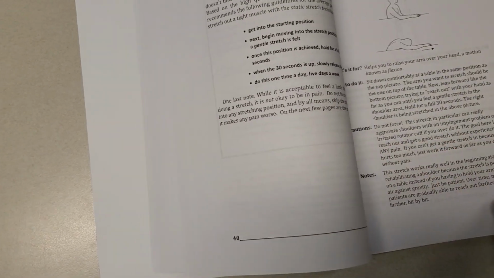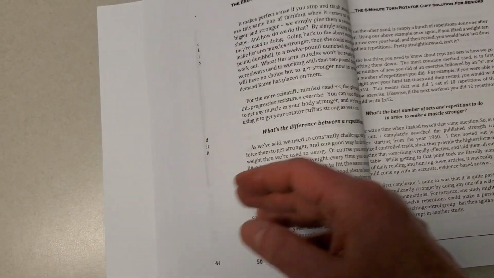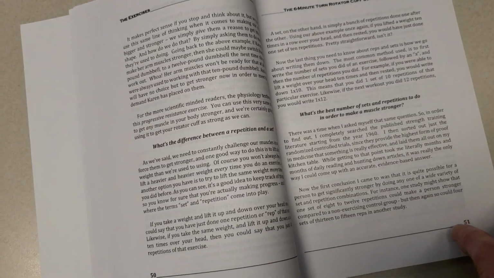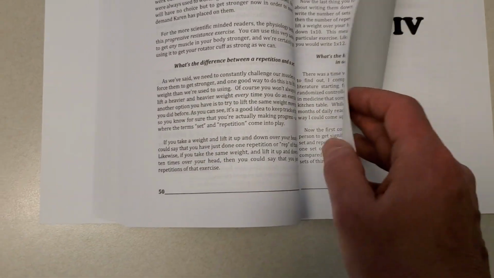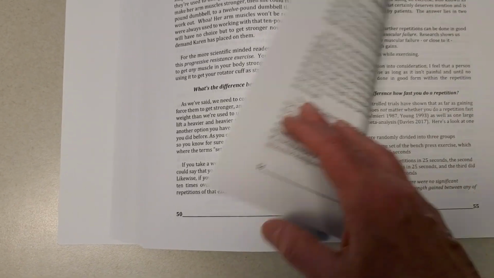So to that end, the book ends with an exercise program. It basically has 3 different levels: beginner, intermediate, and advanced. If you can barely move your arm, you can start at level 1. If you're not in that much pain or you want to prevent a problem, you go to the last one.